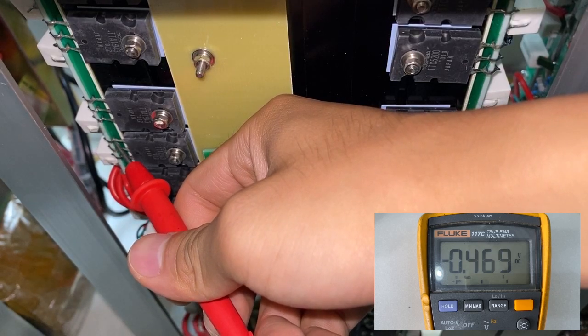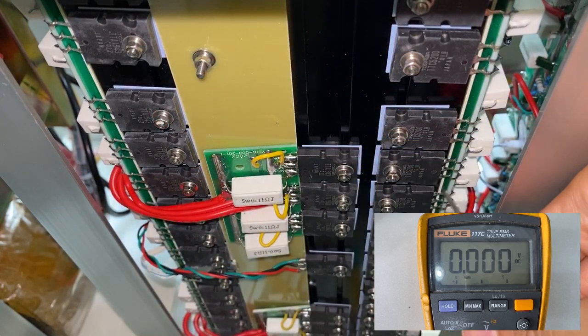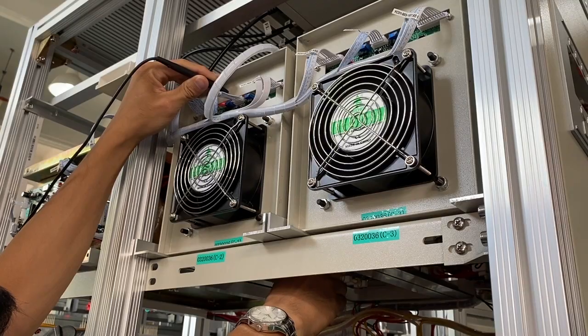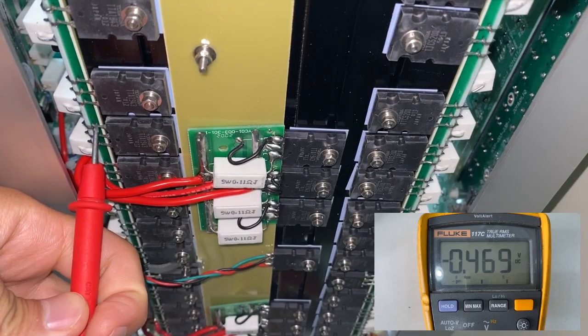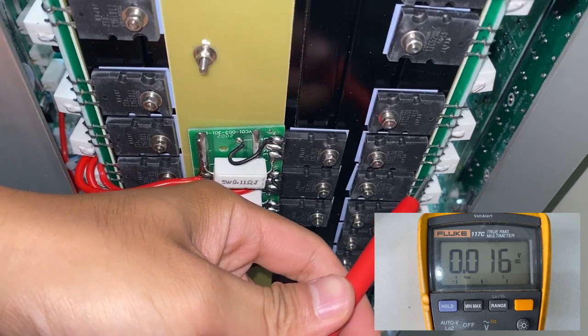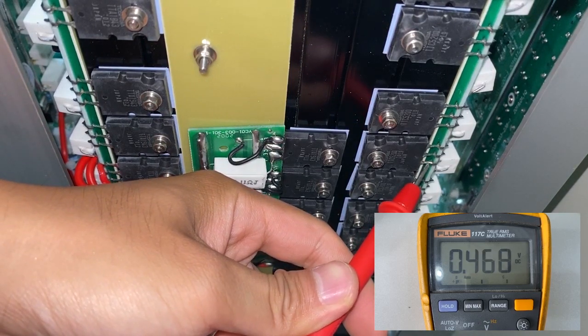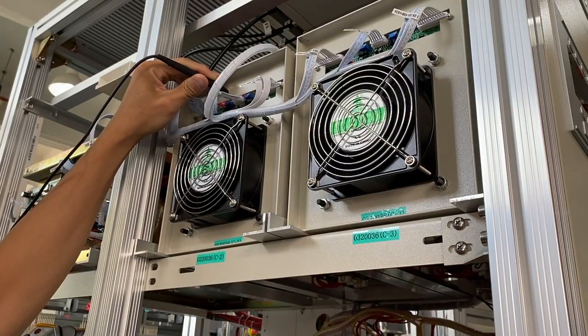Minus 0.469 volt at the current transistor. 0.464 volt at the voltage transistor. 0.469 volt on the current transistor. 0.468 volt at the voltage transistor.